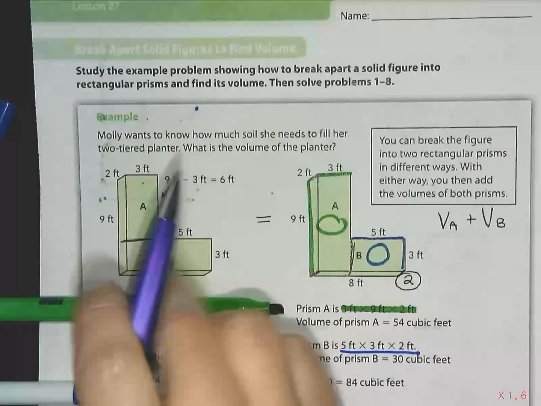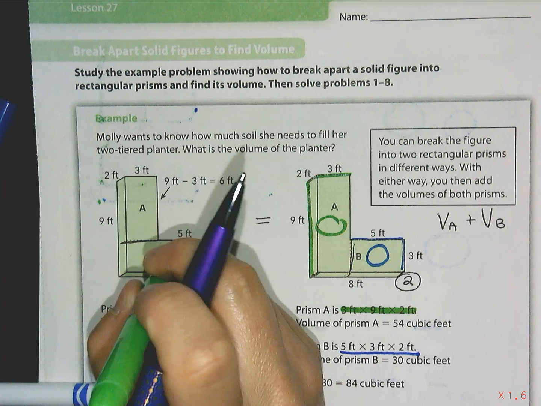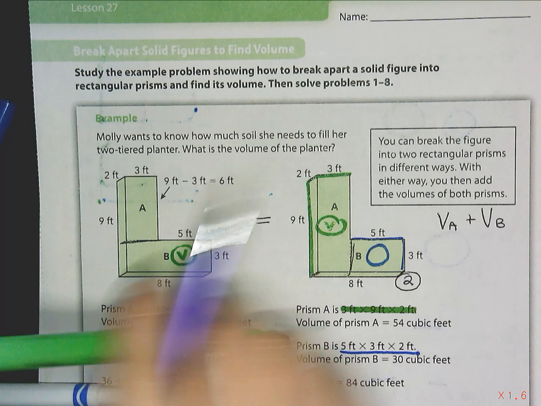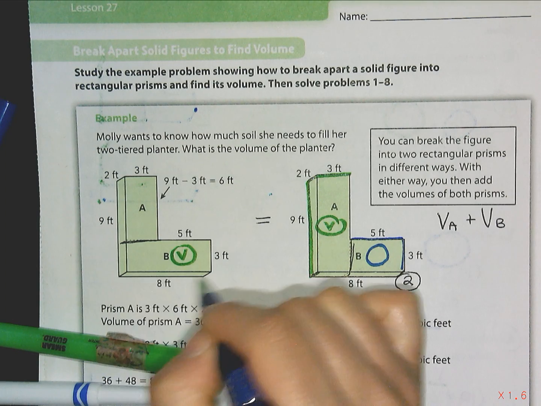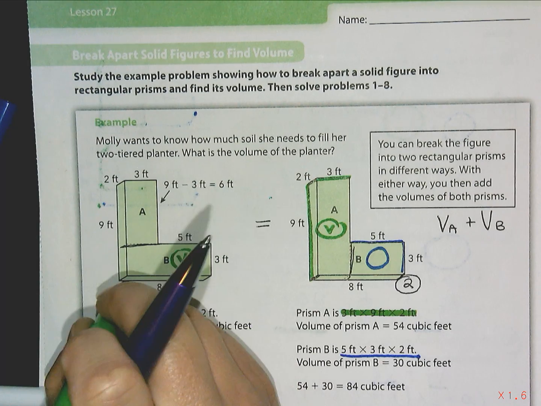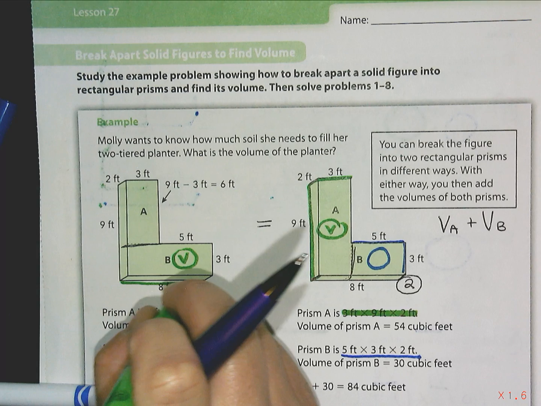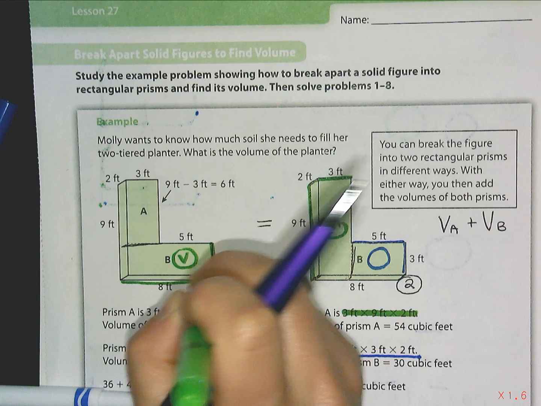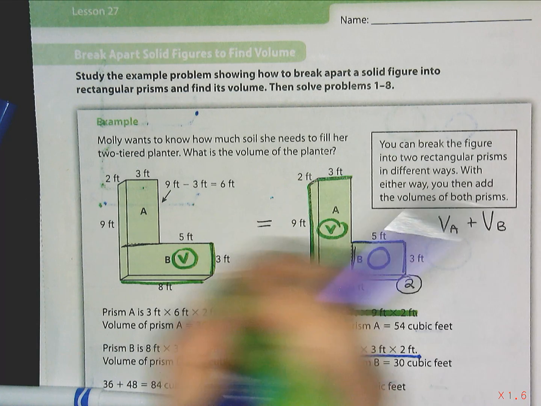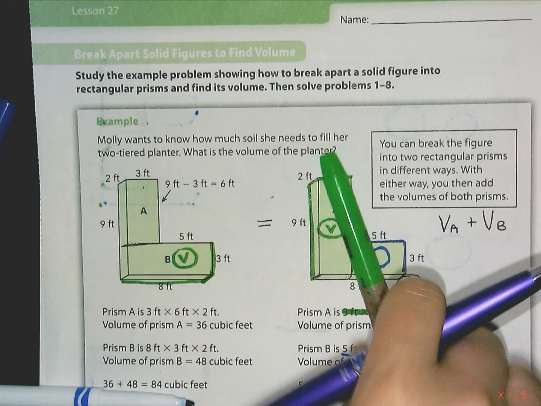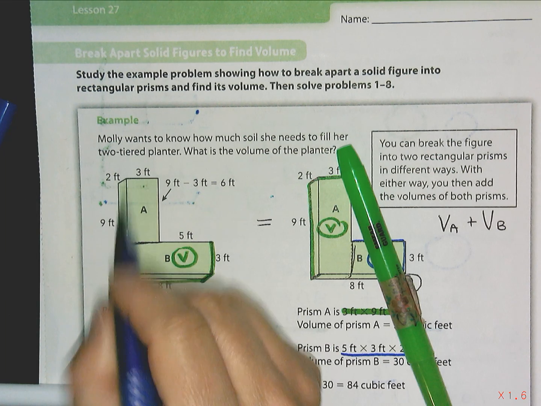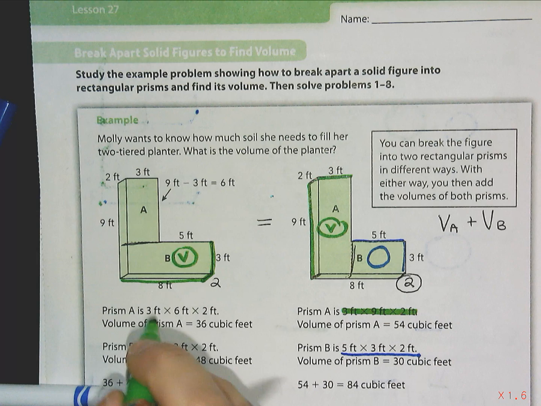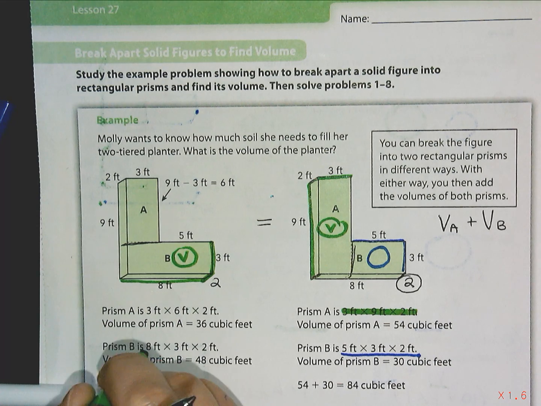So for volume B, here, I didn't write V's in here, but that's okay. The measurements are mostly labeled. I see 8 is the length and I see 3 is the height. But again, we need to find the width. We know if this is 2, then this is 2 and this is 2, which means 8 times 3 times 2.